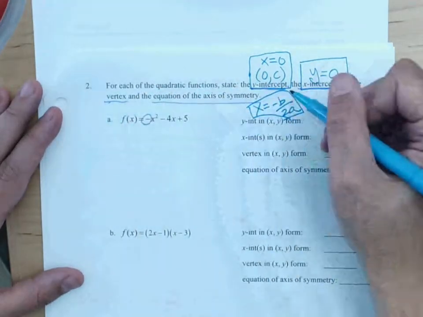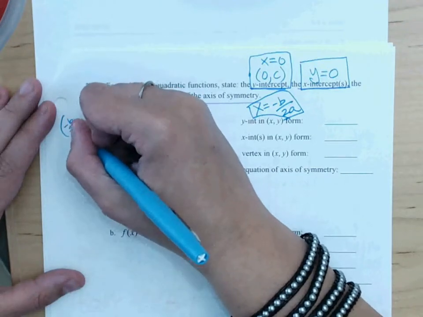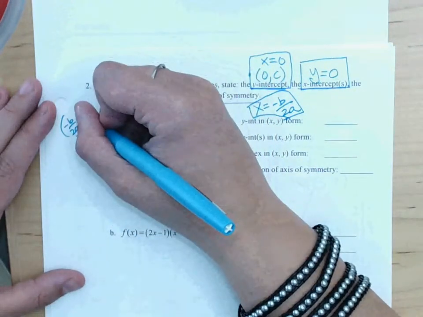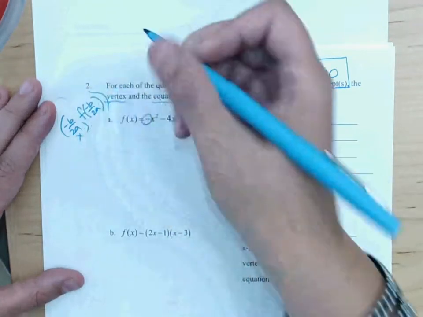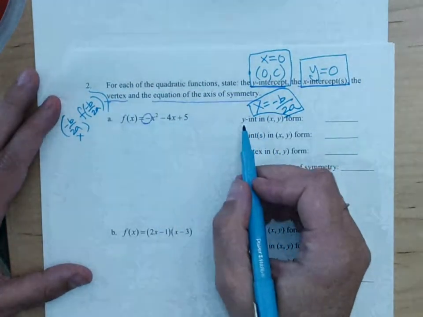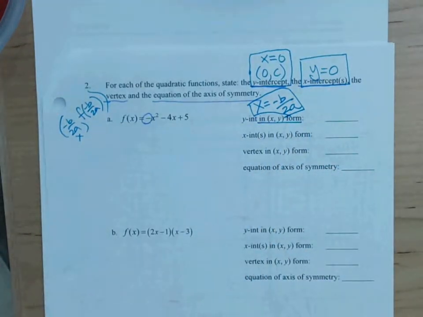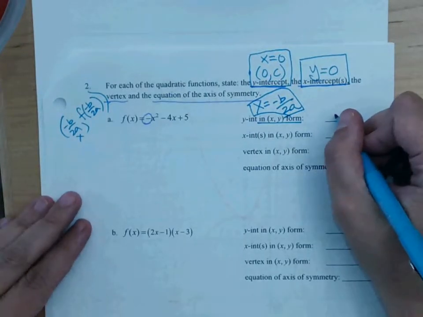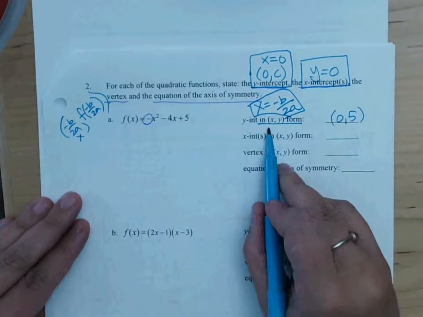And then the vertex is literally you're going to plug that in. Negative b over 2a is the x value, and then f of negative b over 2a. This was all stated on the previous page. So who can tell me what is the y-intercept for the first one? 0, 5. Because remember it says in xy form, that means as an ordered pair.